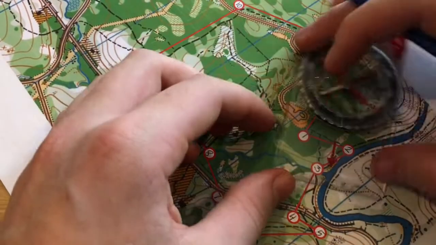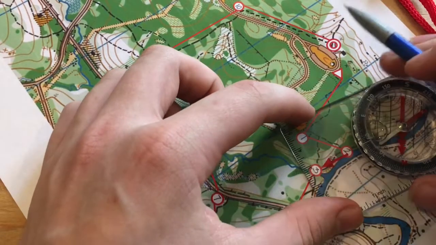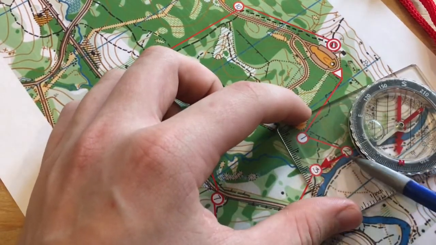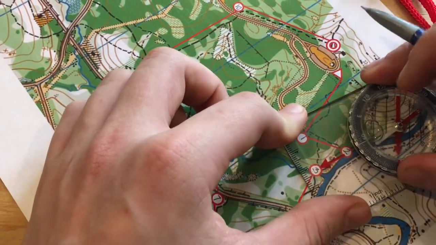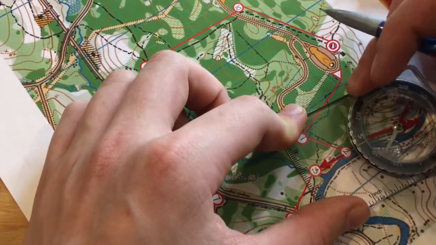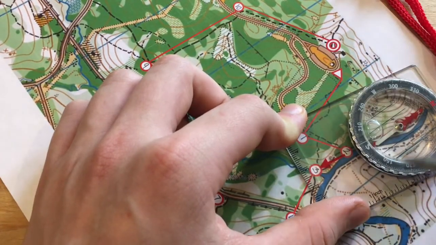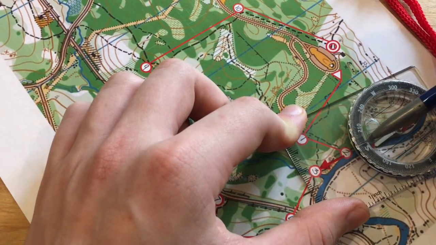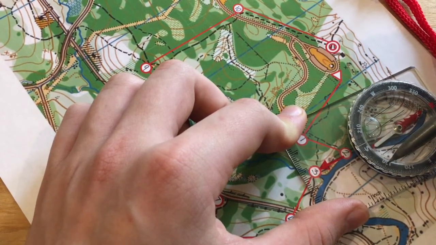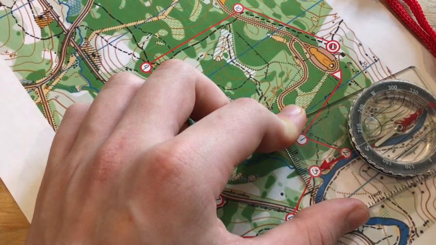Moving from point 2 to point 3, I'm going to once again line up my direction of travel arrow with the straight line between point 2 and point 3, and I'm going to turn my compass housing till it's lined up with that north arrow. And then I can read my bearing. In this case, it's around 189 or 188 degrees southwest.